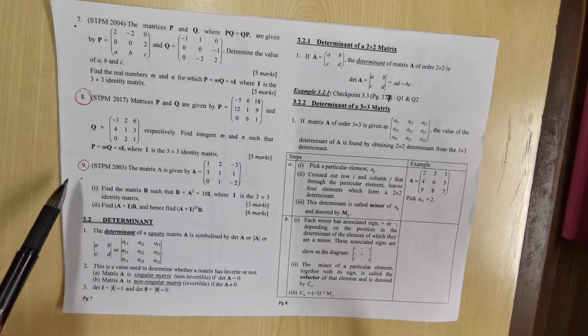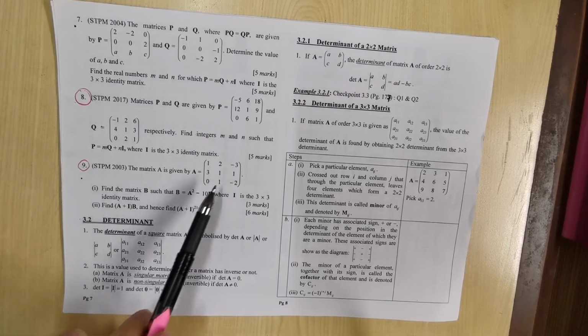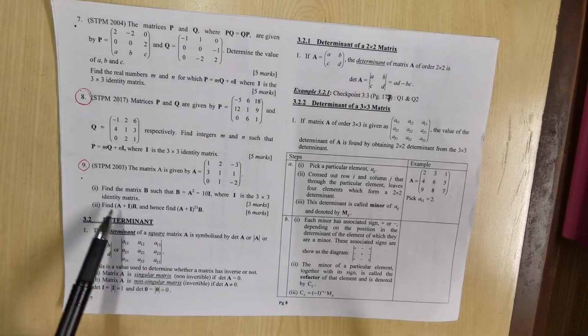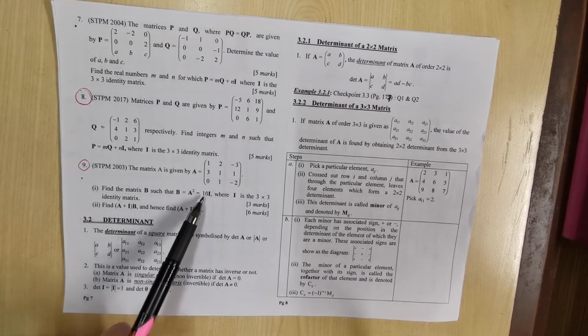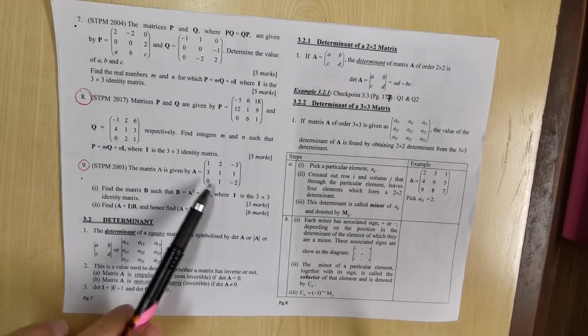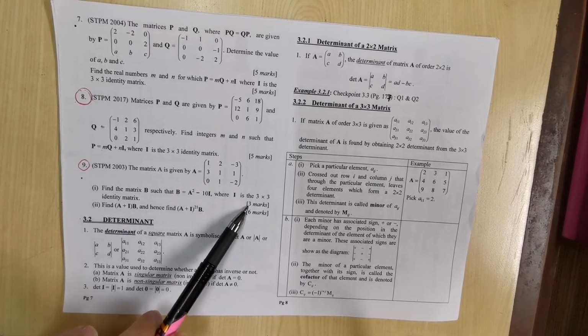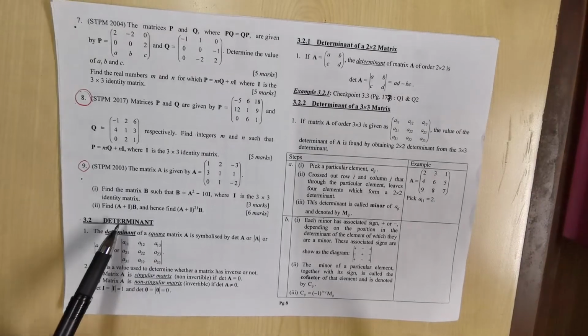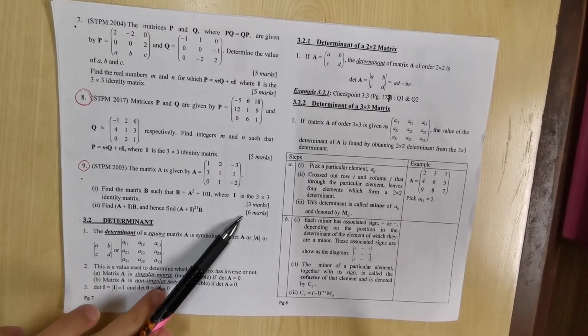Then question 9, STPM 2003: given matrix A, find matrix B if B is A squared minus 10I. Just use this to find B. 3 marks.